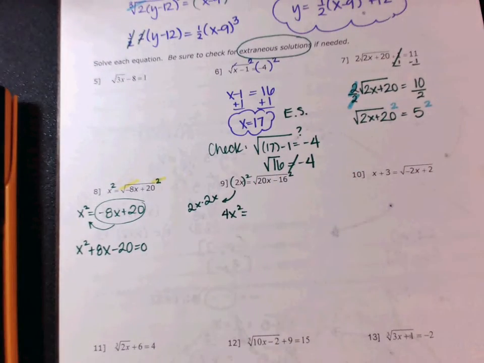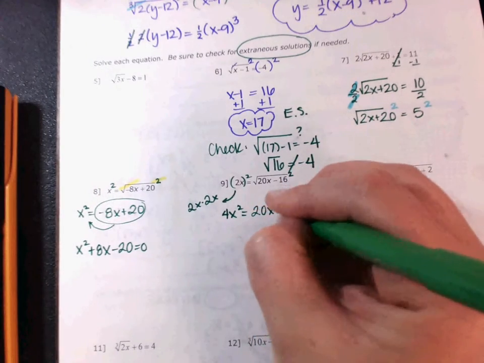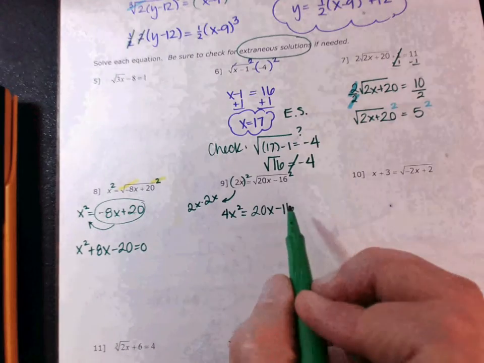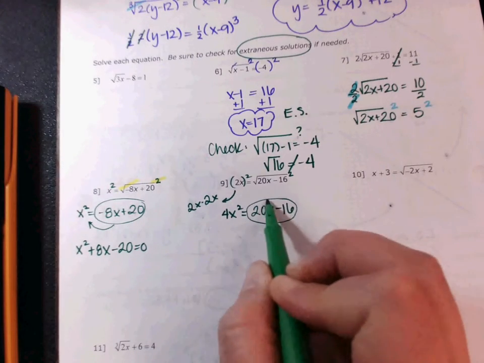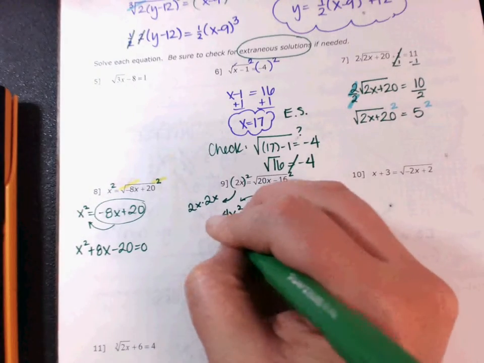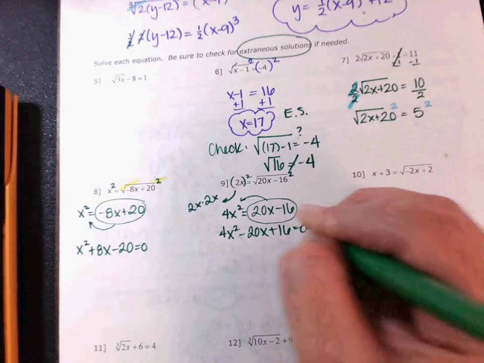Okay? Then on the other side, what happens when I have the squared and the square root? Cancels, and the middle stuff stays the same. Okay, then I got to bring all my guys over to the same side. So these guys over here are going to join the 4x squared. Good, and then remember to change those signs. Perfect. So it's a minus 20x and a plus 16.